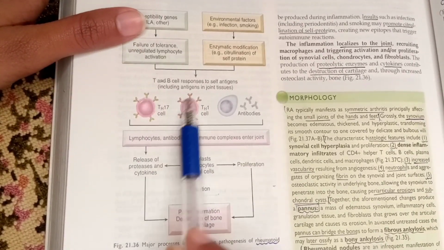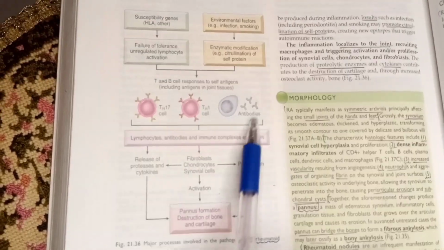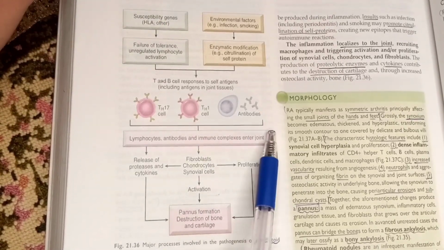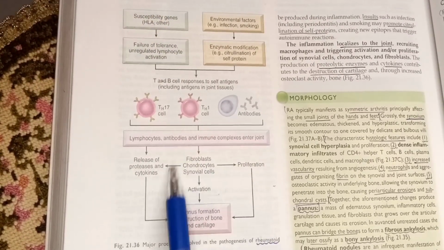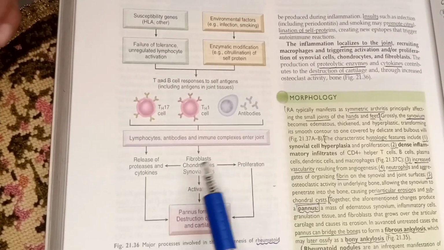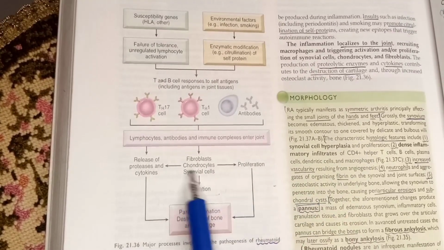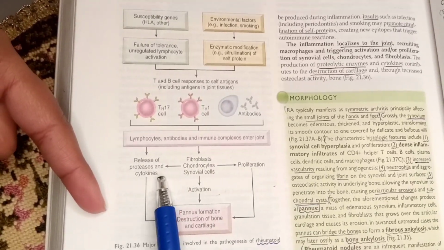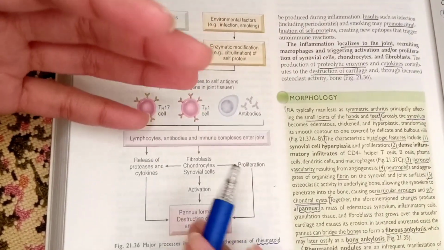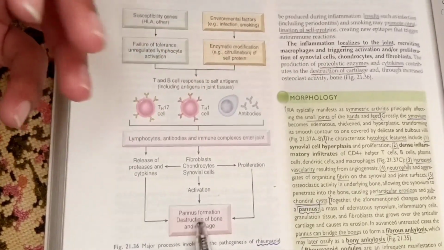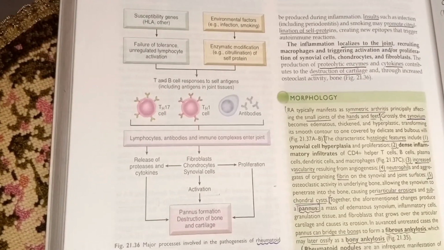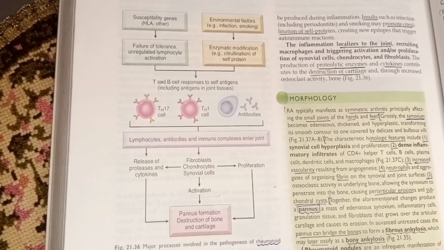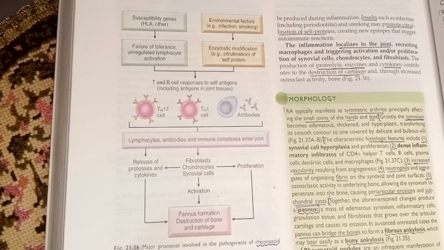Okay, now these are the T cells. This is Th17, Th1, and the B cells, and B cells are going to produce the antibodies, and now these lymphocytes, antibodies, and the immune complexes are going to enter the joint, and then they would stimulate some other cells as well, like the fibroblasts and chondrocytes that were there in the joint, right? Then the synovial cells as well, and these also release the proteases and cytokines. Now what are these things responsible for? They are leading to the formation of the pannus, and I've told you the definition of the pannus, right? So they form the pannus, as well as destroy the bone and the cartilage, right? So this is the pathogenesis of rheumatoid arthritis.